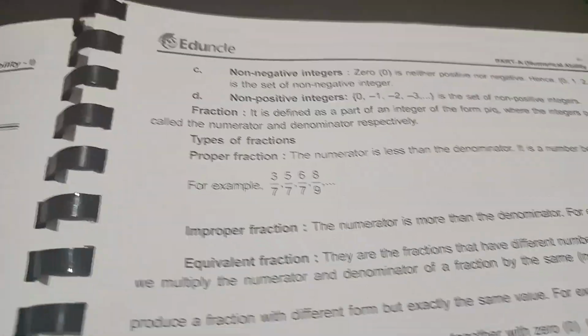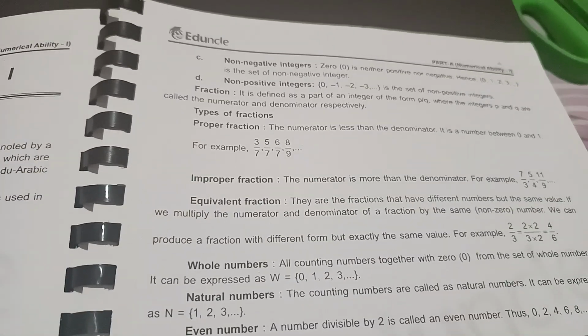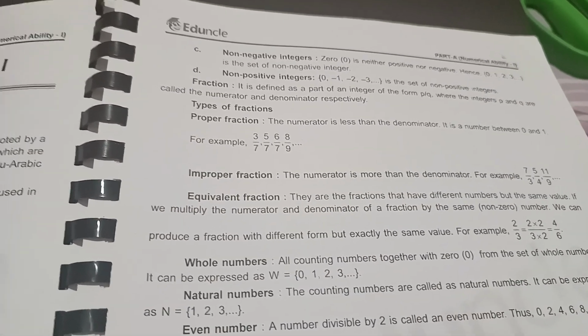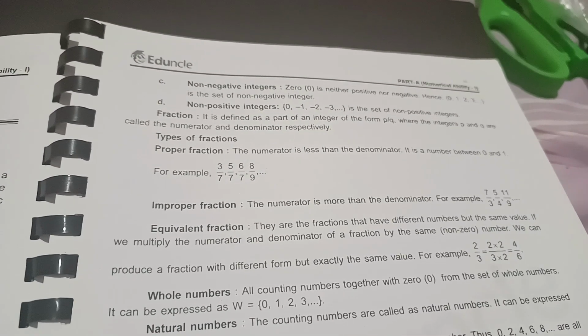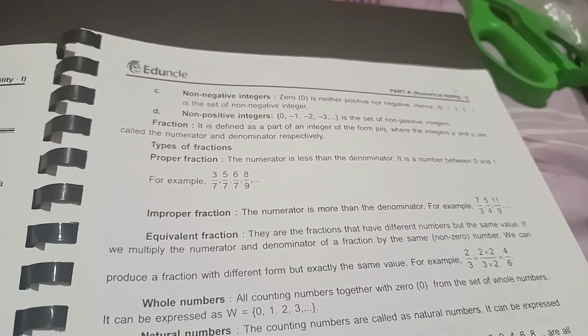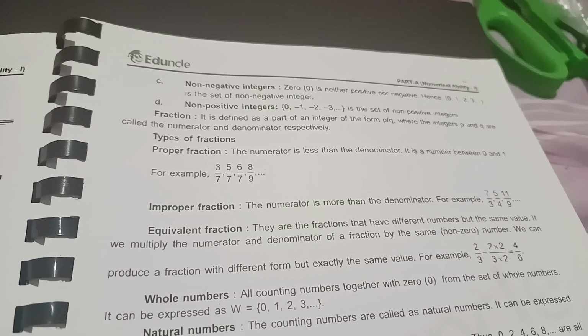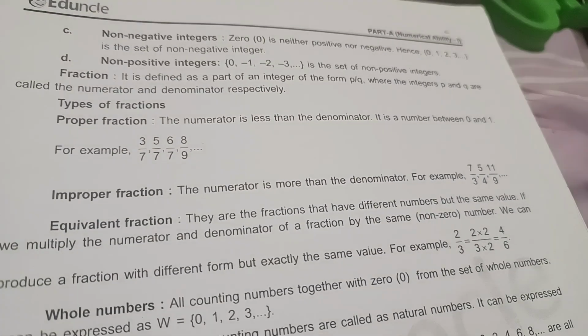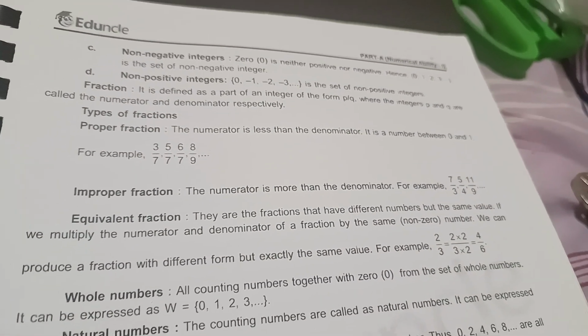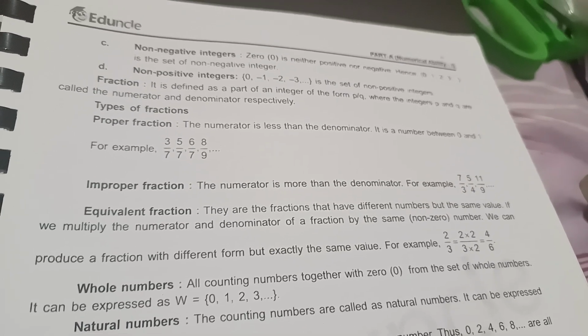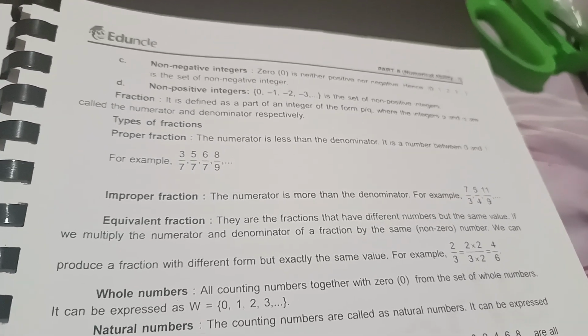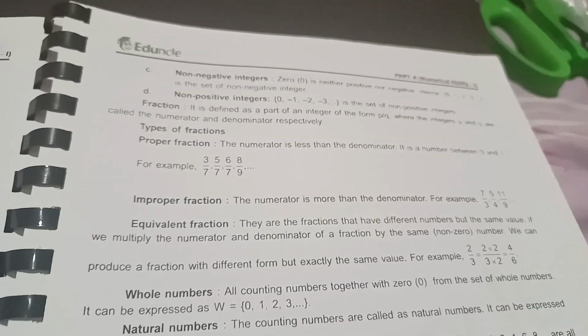Let's come to improper fraction. Improper fraction means the numerator is more than the denominator. For example, 7 by 3, 5 by 4, 11 by 9. Equivalent fraction. What do you mean by equivalent fraction? They are fractions that have different numbers but the same value.